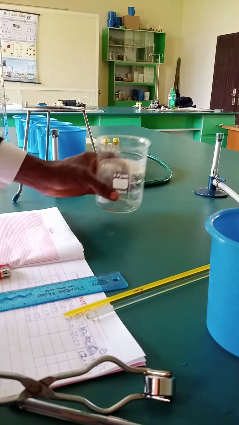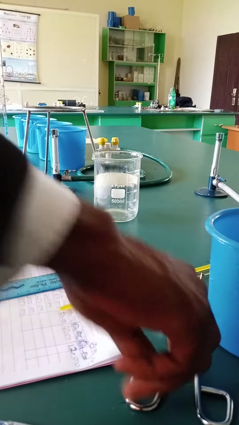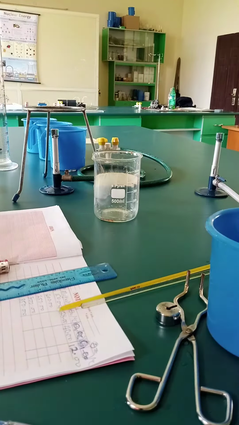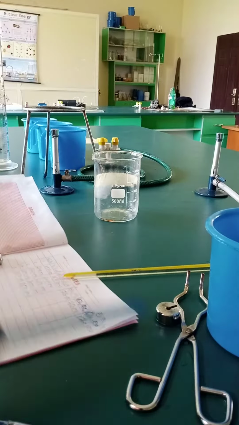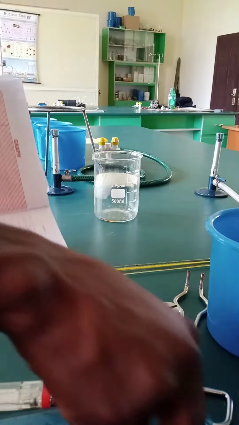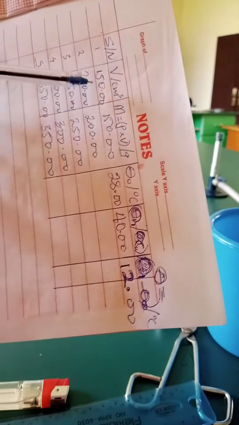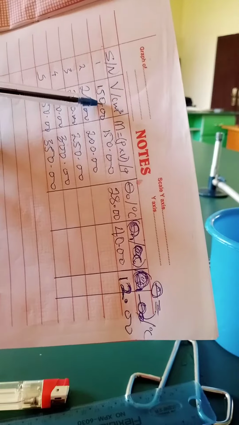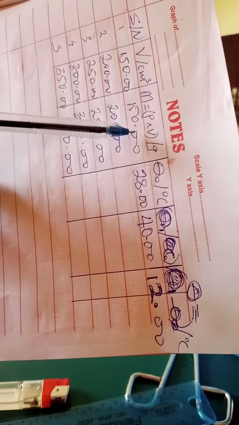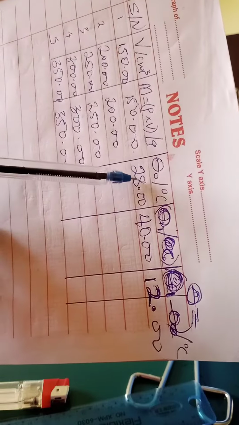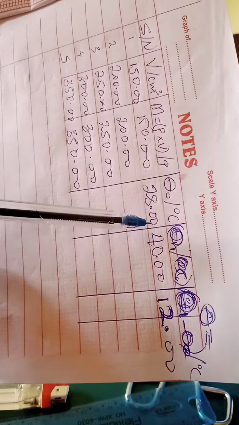Repeat the procedure for another volume of water. This time we are going for 200 cm cube. So look at the table of values quickly. This is it. We have 150 cm cube, mass 150 gram, initial temperature 28 degrees Celsius.